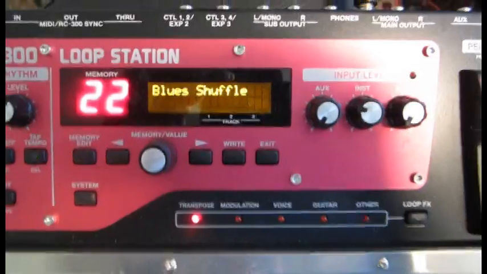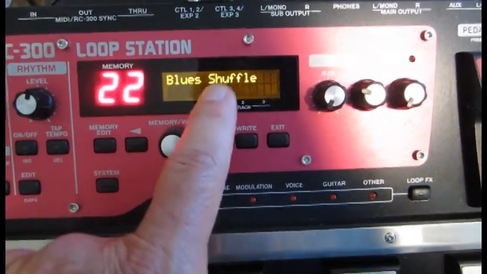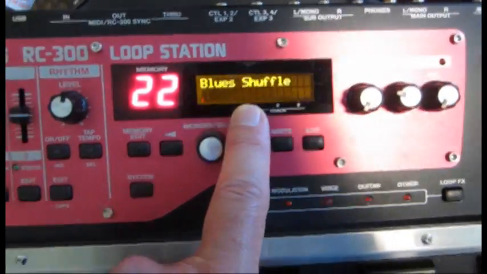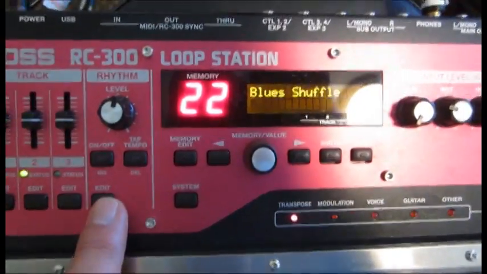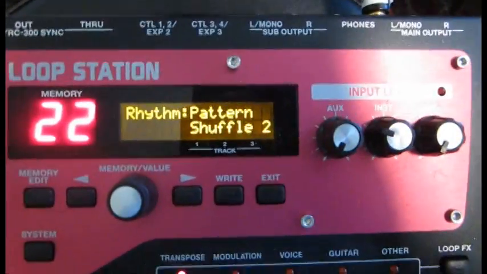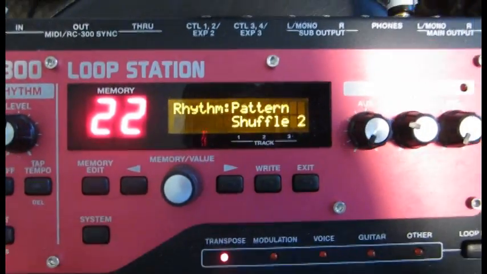Okay, I just had to go offline there for a second to do a little bit of experimentation to find another rhythm pattern that we can switch between that makes sense. The current rhythm pattern, clicking here on the rhythm edit button, we see is a shuffle 2. So that was a shuffle 2 pattern that we were running.